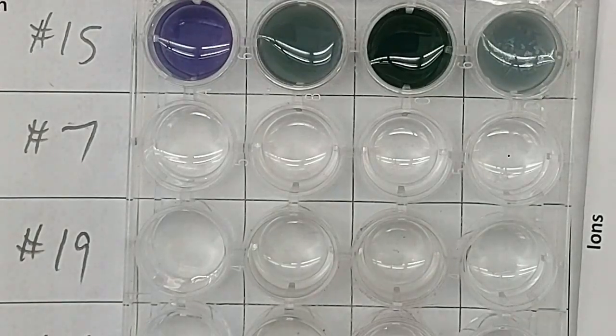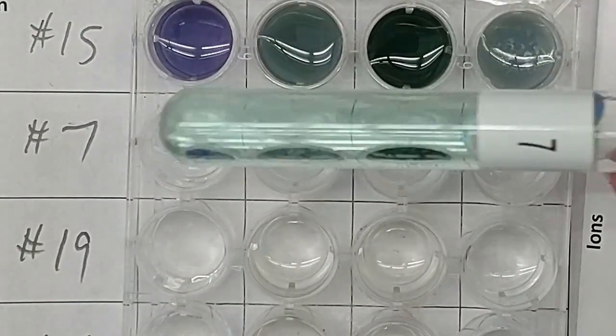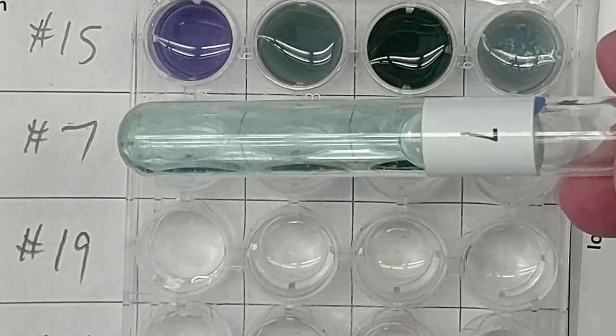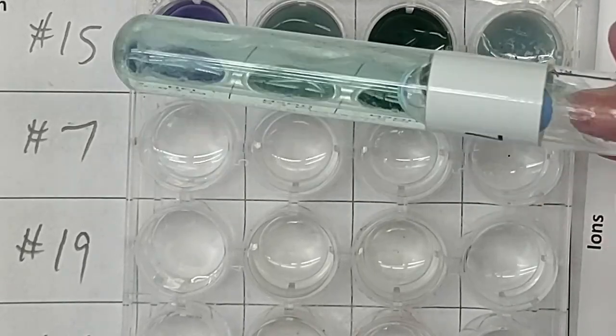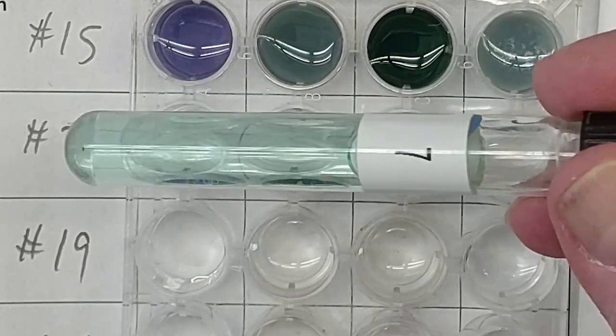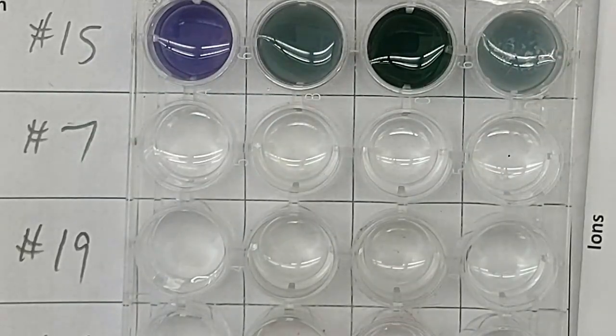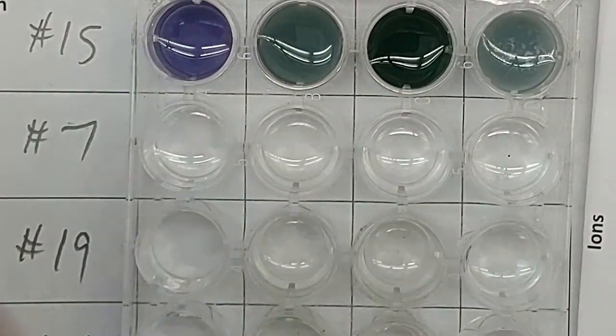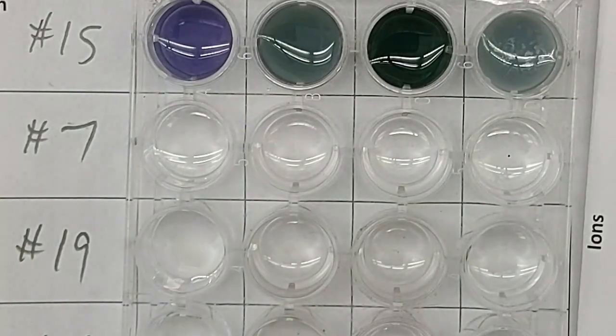Let's go to number 7. There's number 7. Can you tell what it is before we even start? Write down your observation for what it looks like before we even add anything. And then let's add it to each.